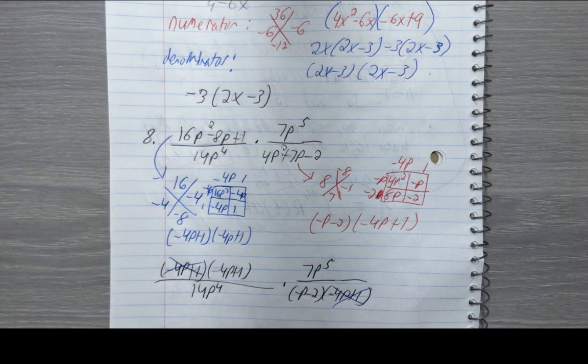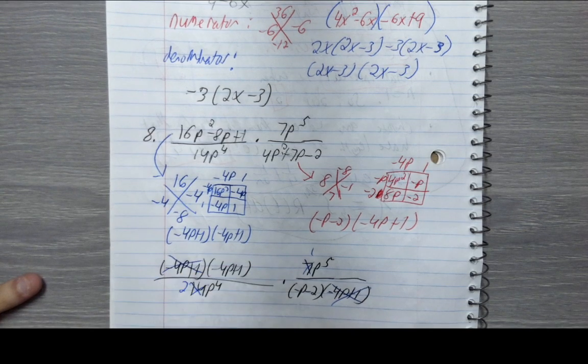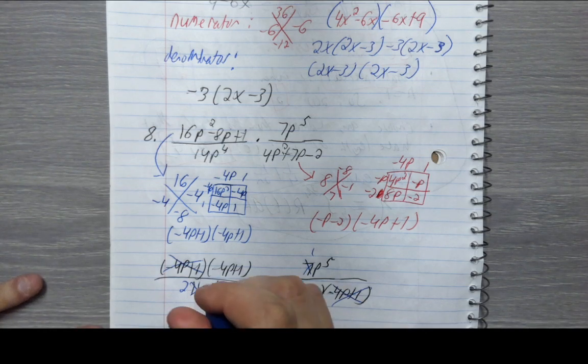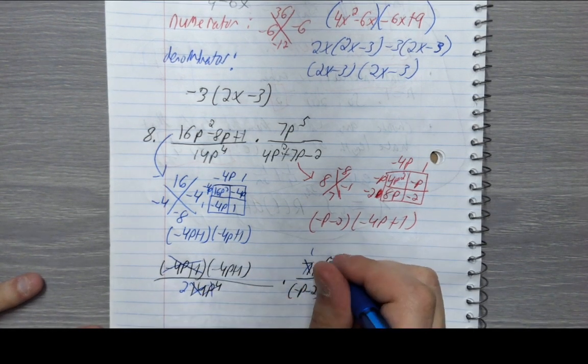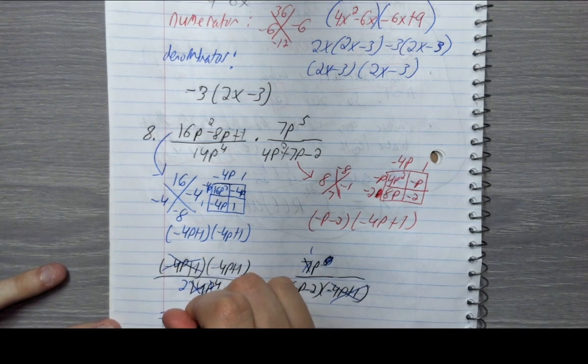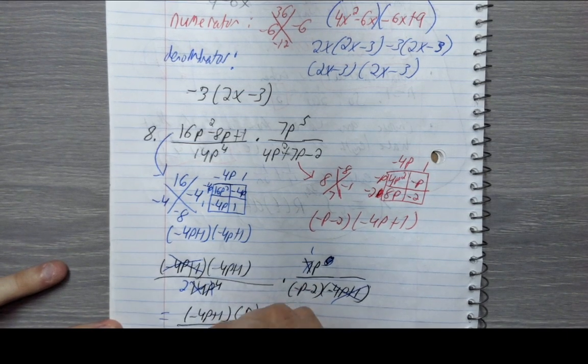And I can also cancel some stuff with these. Okay, so 7 turns into 1, and 14 will turn into 2, because 7 divided by 14 is 1/2. P to the 5th divided by p to the 4th, this is 4 p's, this is 5 p's, so I'm left with just 1 p in the numerator. So my final answer ends up being negative 4p plus 1 times p divided by 2 times negative p minus 2.